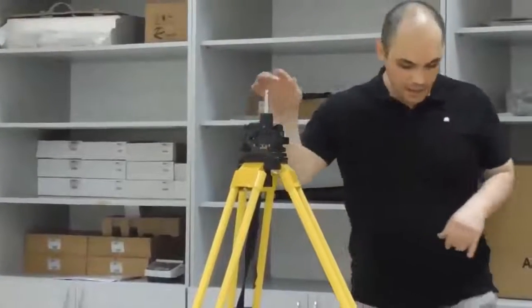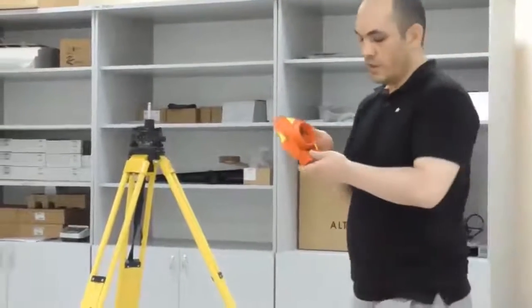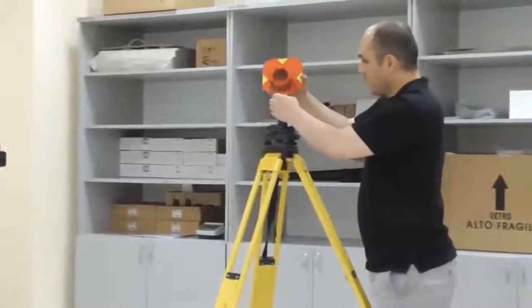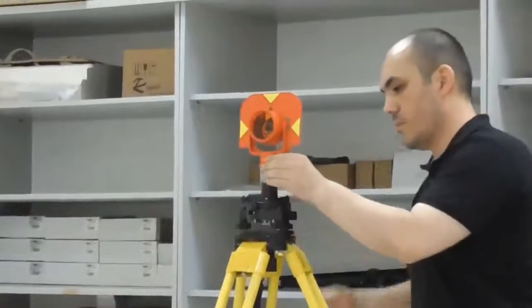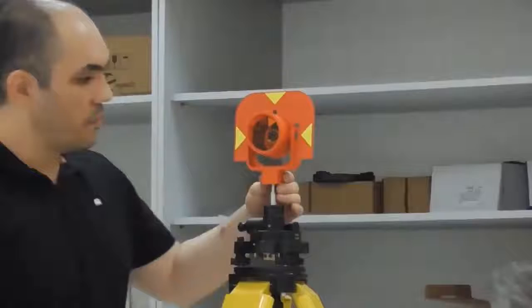So here I mount the prism. This is the prism. So our reference point is ready.